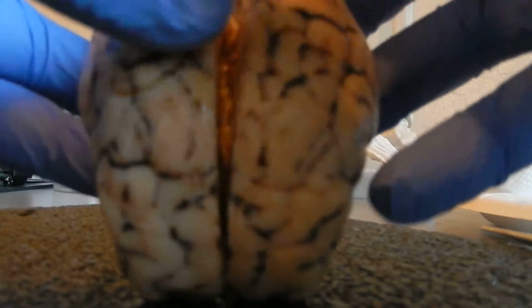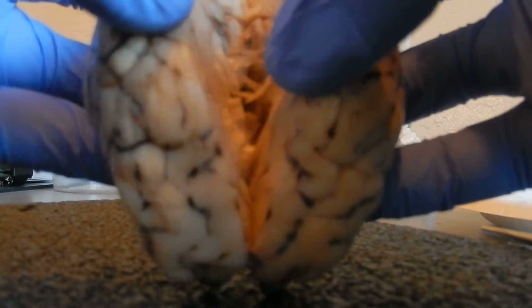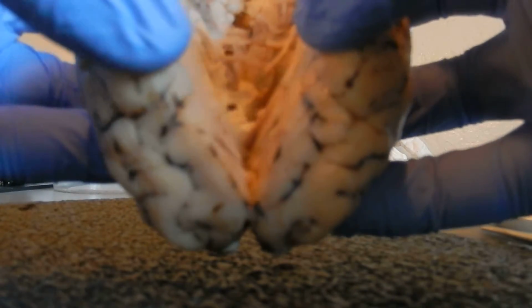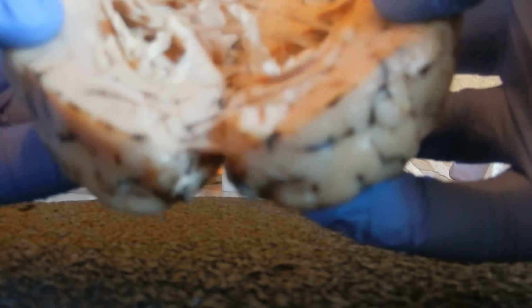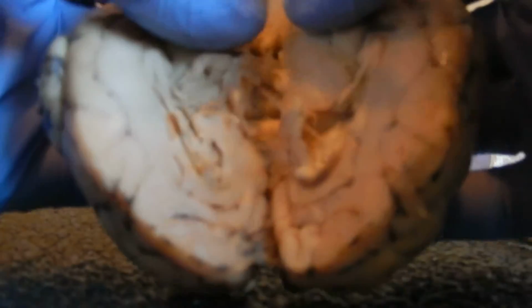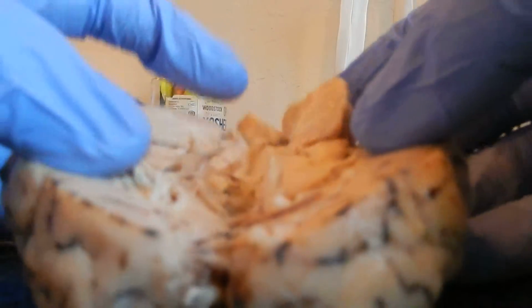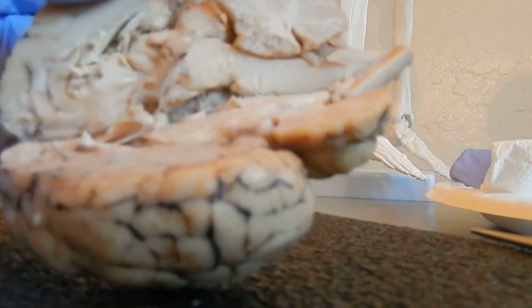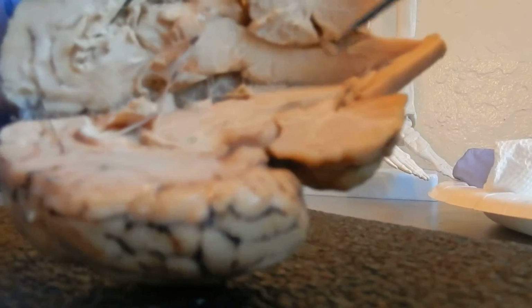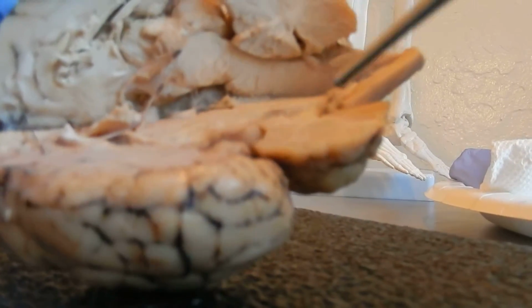Alrighty, let's see our sagittal dissection. Going to open up our brain here. That's a beaut. So we go deeper here with our sagittal dissection.